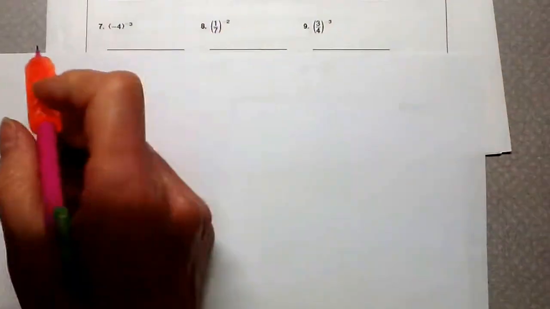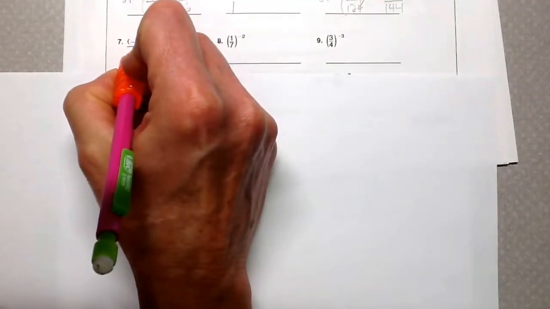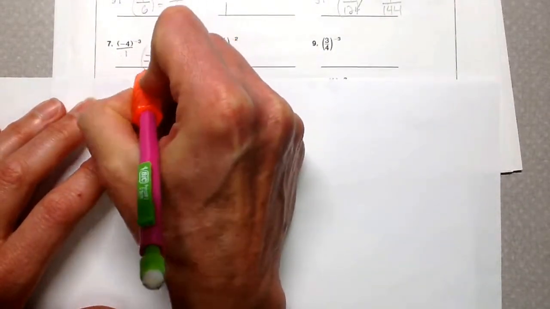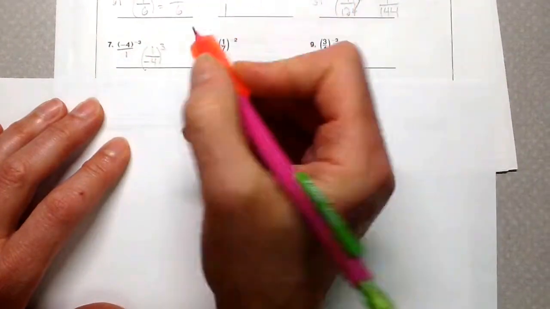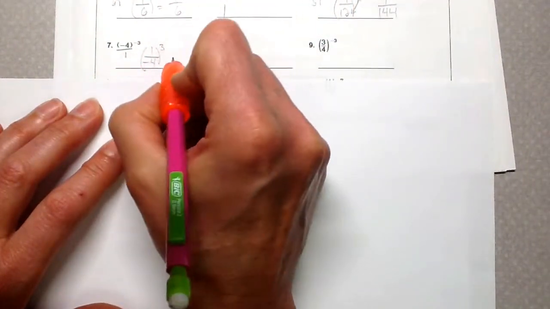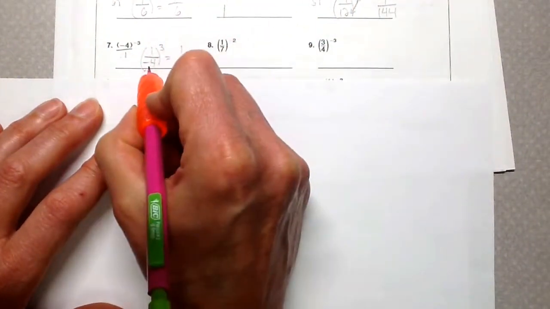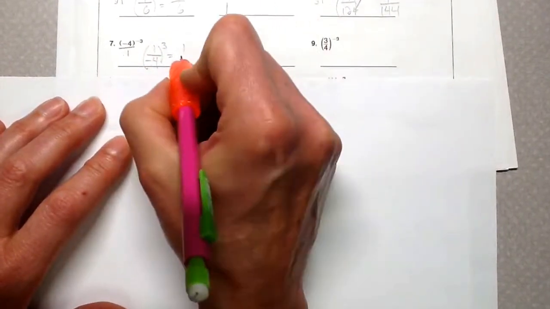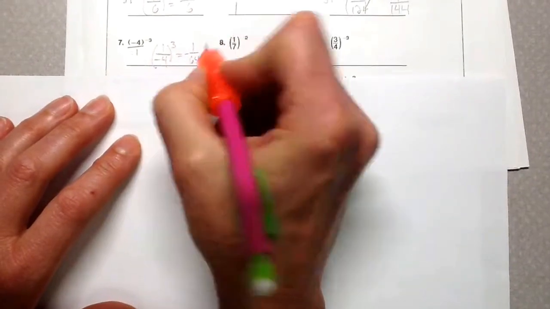Another example, some more negative exponents. We're going to take the reciprocal. So this is over 1. Take the reciprocal, I have 1 over negative 4 raised to the 3rd power. So 1 cubed is 1 times 1 times 1, so that's just 1. And this would be negative 4 times negative 4 times negative 4, which is going to be negative 64.